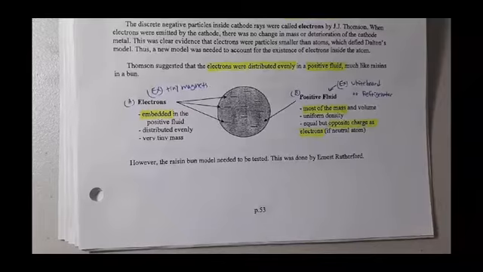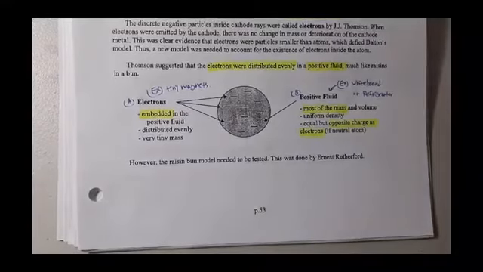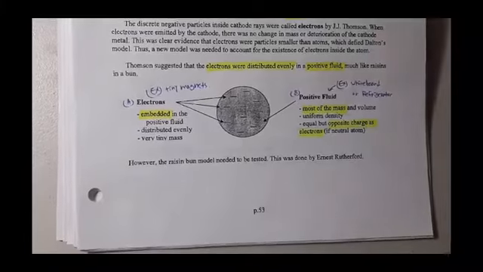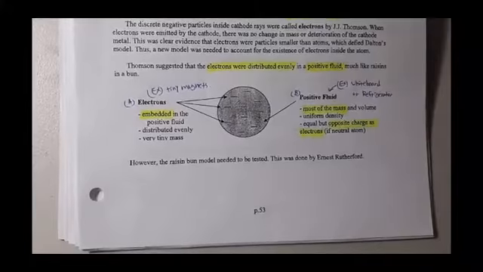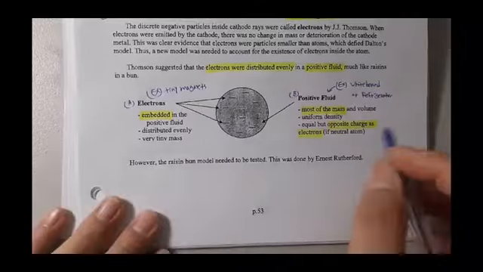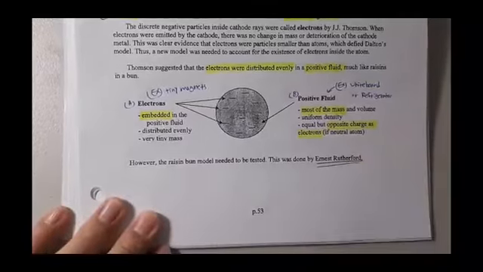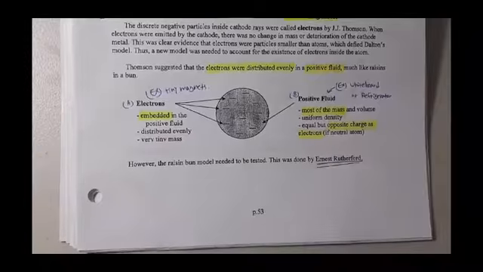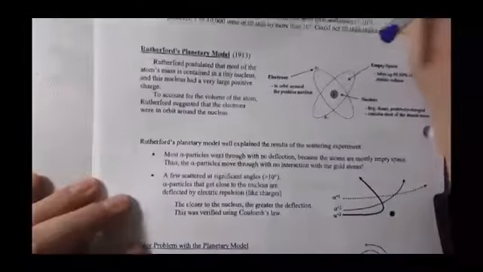This was accepted for a certain duration of time. However, the one thing that you need to understand is that, in fact, how can I say, it was rejected, if you will, because of one of the discoveries of Canadian physicist Ernest Rutherford. I'm going to explain his model first.